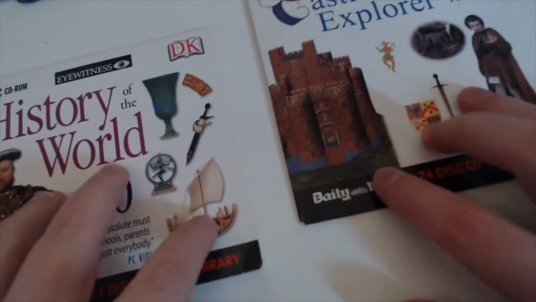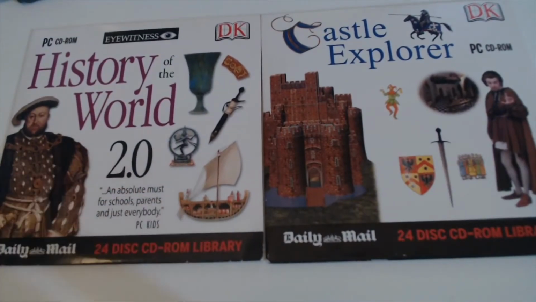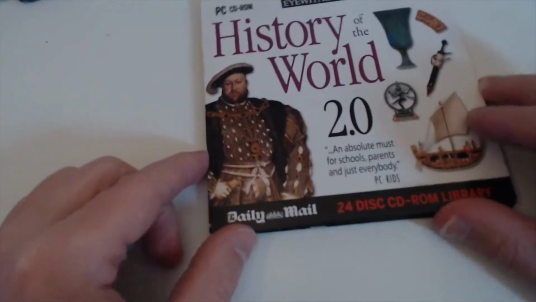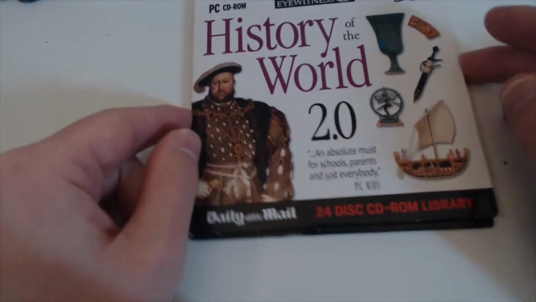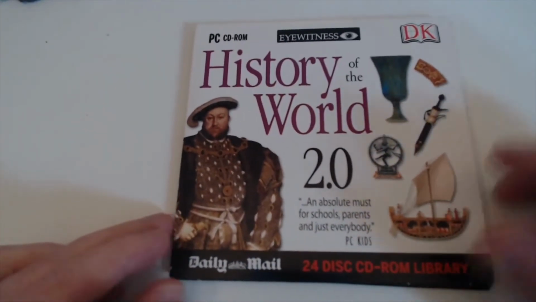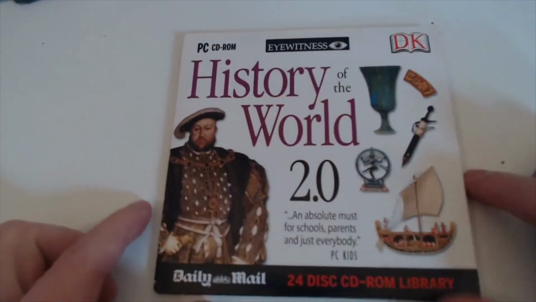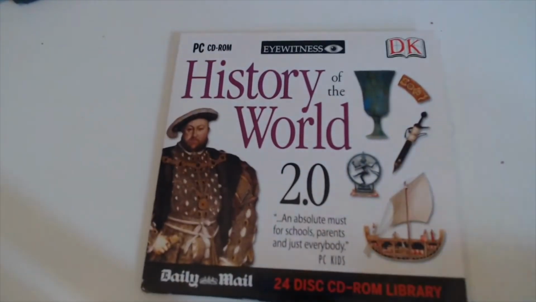And so there's the Castle Explorer box as well. They're the only two I've got out of this series, sadly. But they both came free out of the newspaper, and then sat in a drawer in a box for 13 years. And then I came across them and thought, oh, this would be good for OddBytes. So there we go. Right, let's go and explore this thing, shall we?